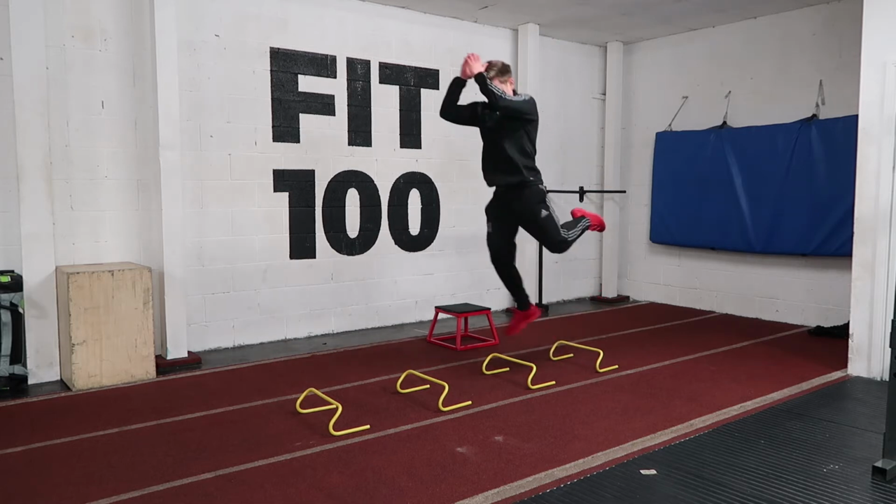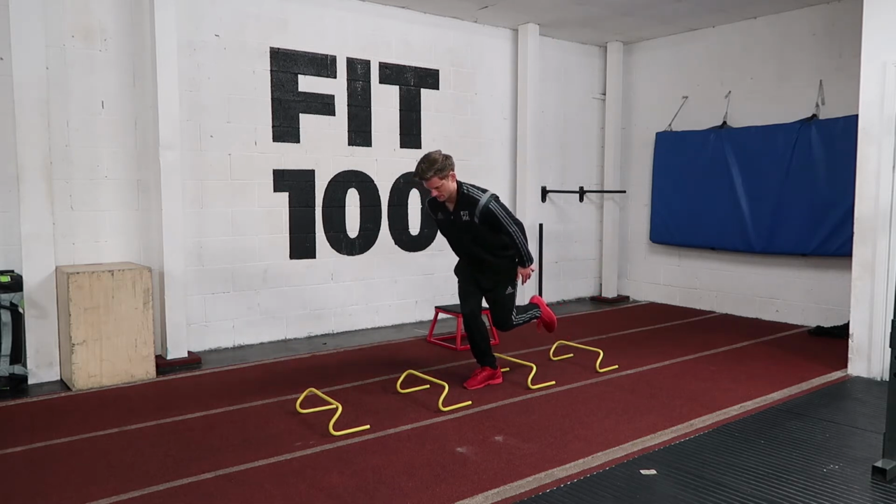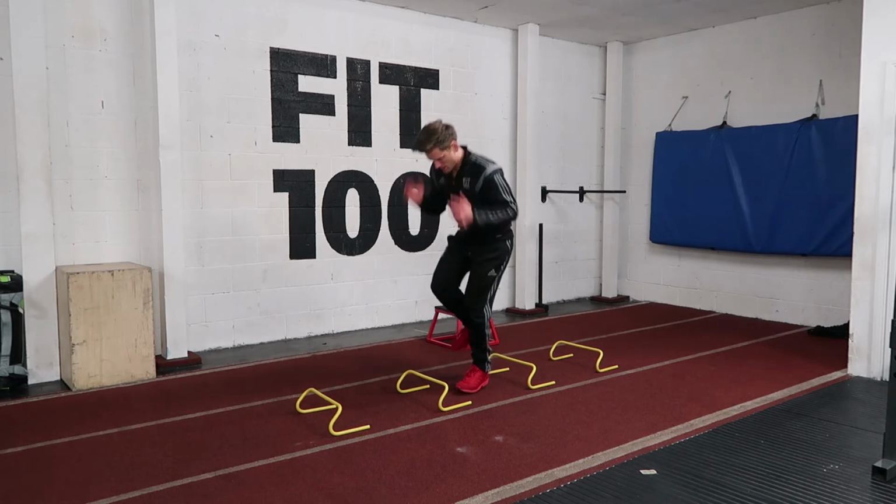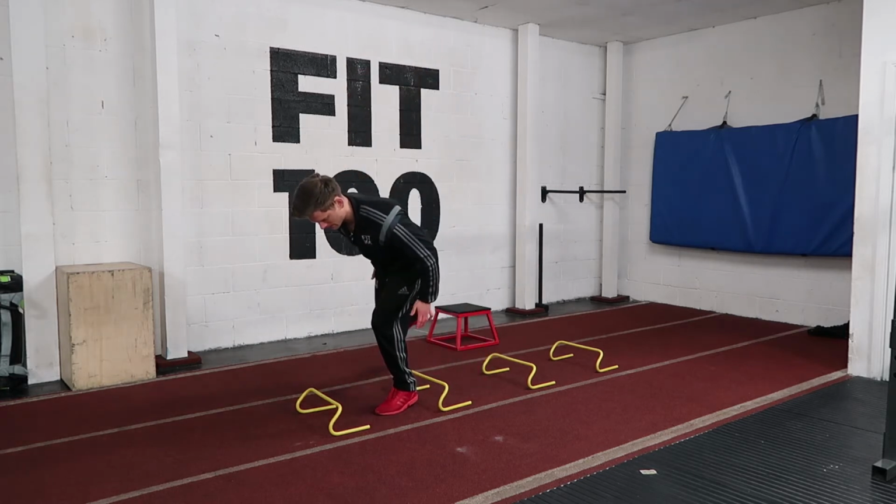There are also different ways of initiating the plyometrics. There's a way where you're just starting from a dead start and you're just going.